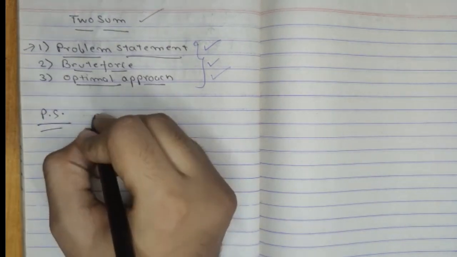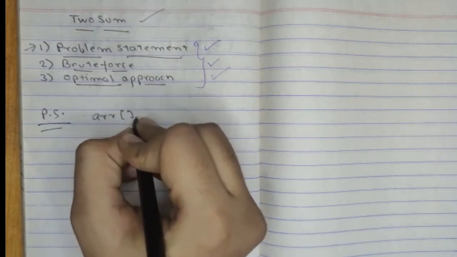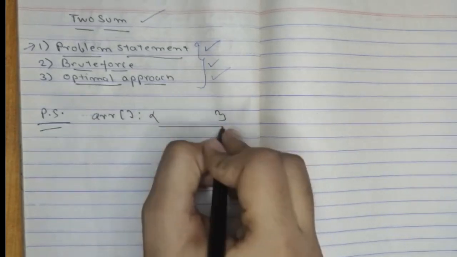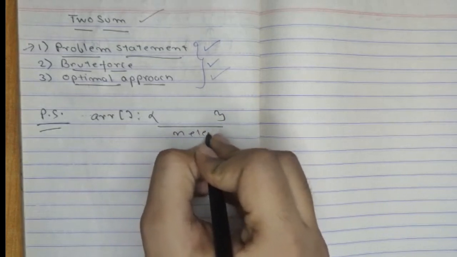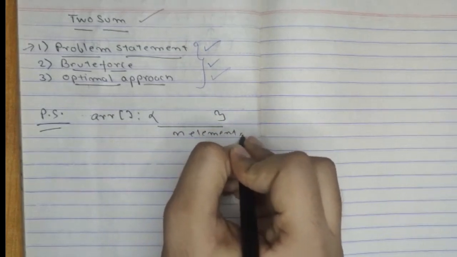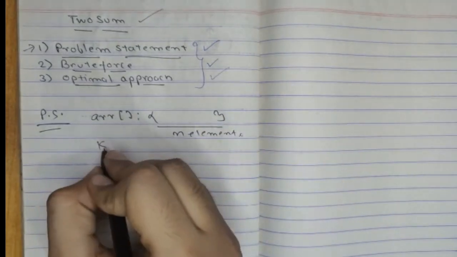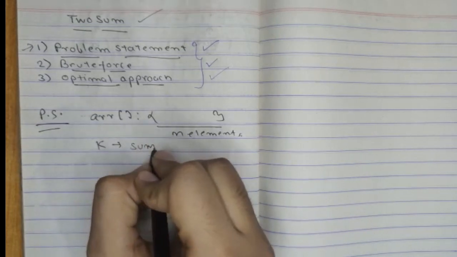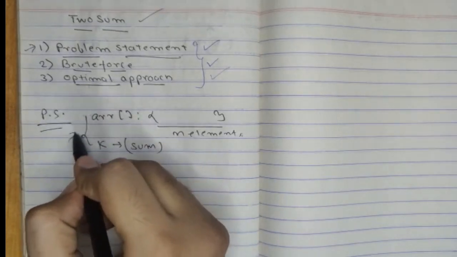So we will be given two things. First is the array containing n elements, and the second will be a variable k which indicates a sum. Okay, this will be our input.